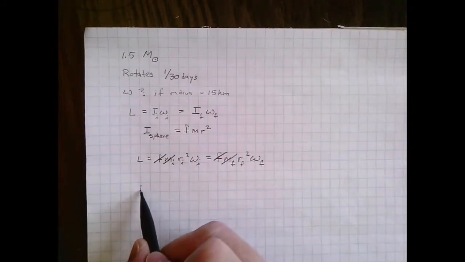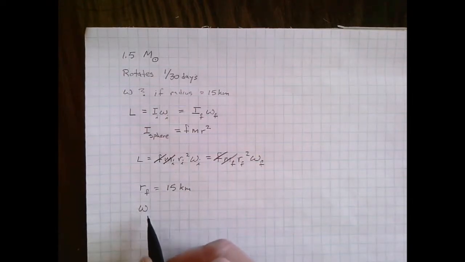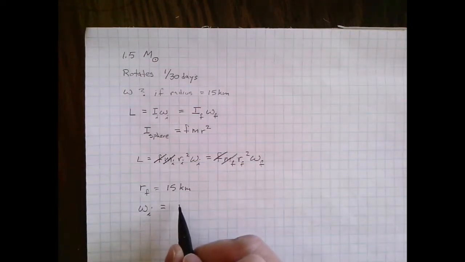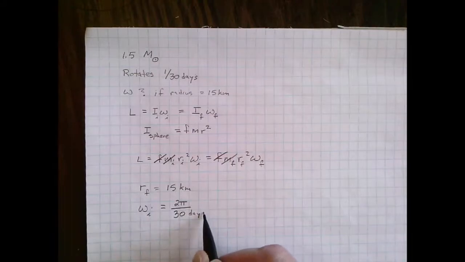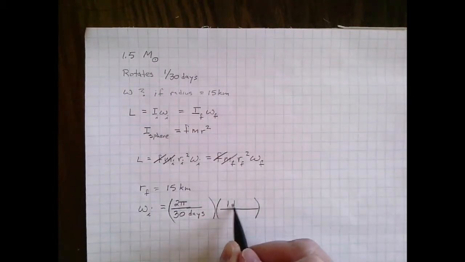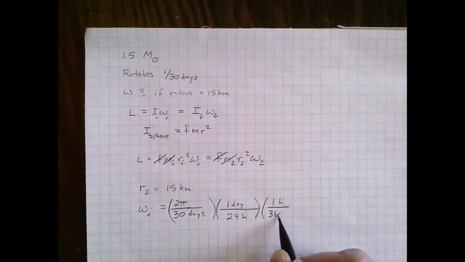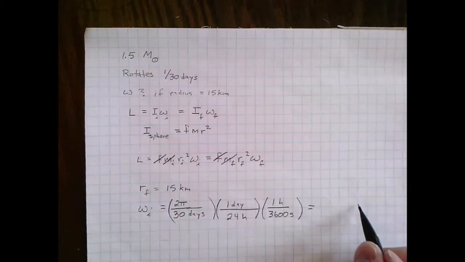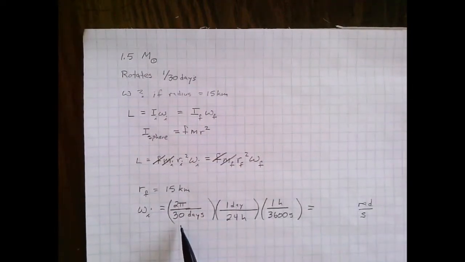Now we know the final radius is 15 kilometers. That's given in the problem. And we know the initial angular velocity is equal to 1 revolution, or 2 pi radians, in one time around, in 30 days. And we can convert that to radians per second, because we know that 1 day is 24 hours, and 1 hour is 3,600 seconds. So that'll give us in radians per second. And it's going to be a small number, right? It's about 6 divided by 30 divided by 24 divided by 3,600. Very small number of radians per second.